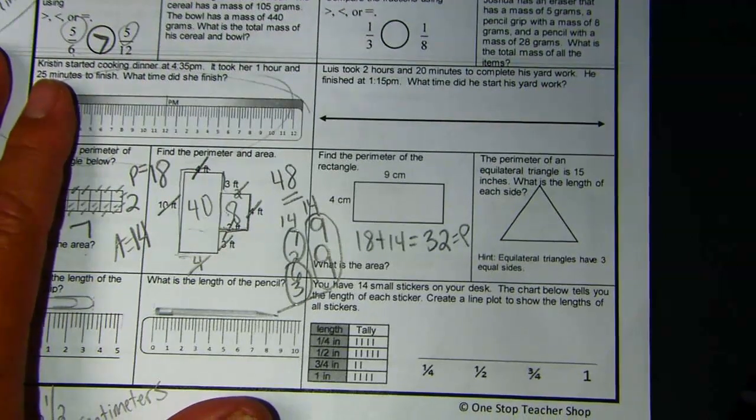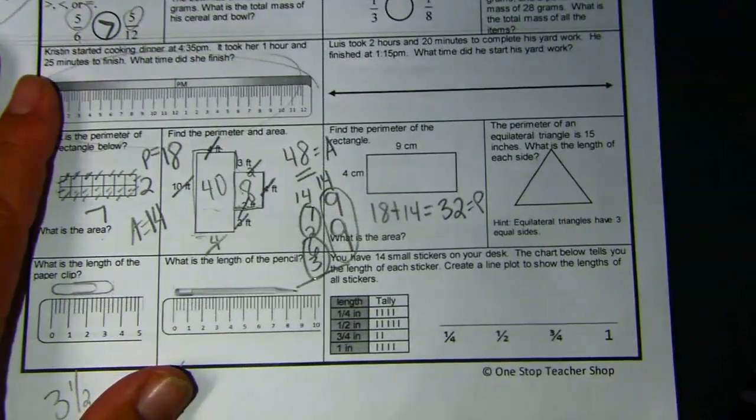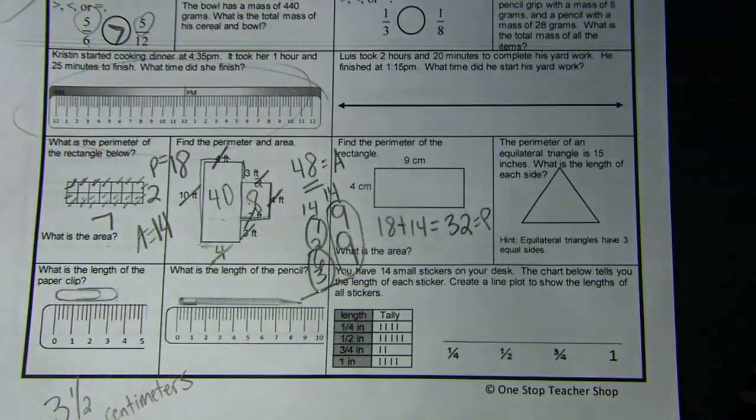Okay, so 32 is the perimeter, 48 is the area. So a little tricky.